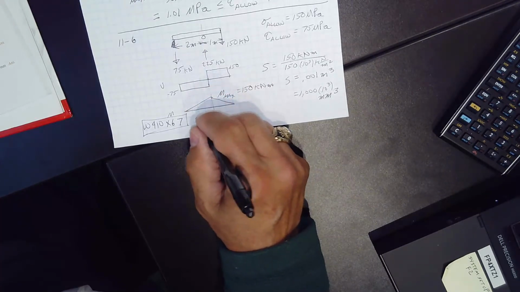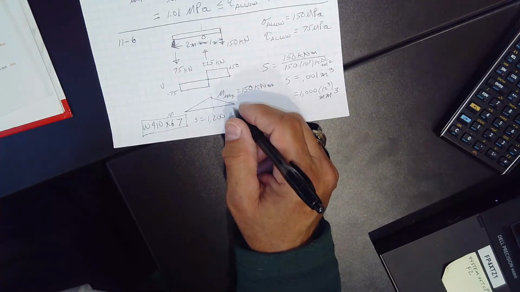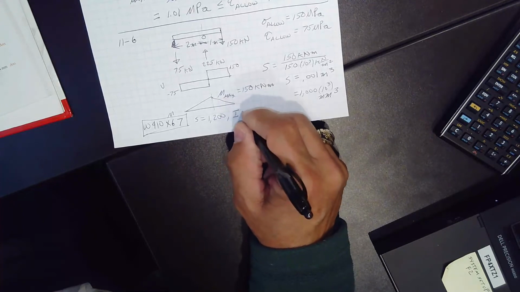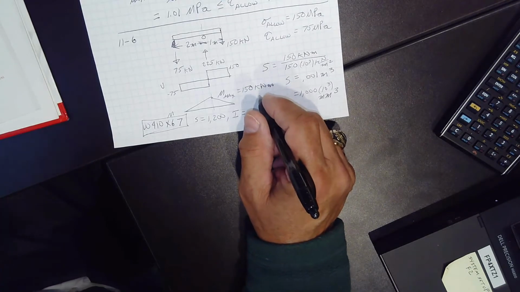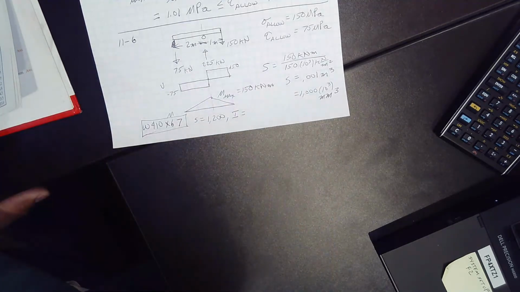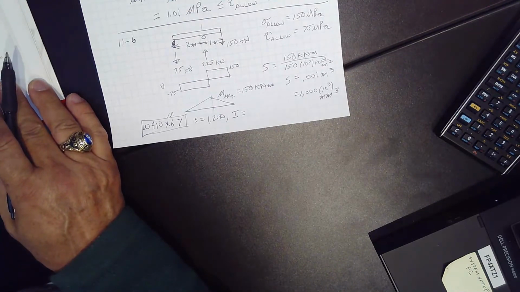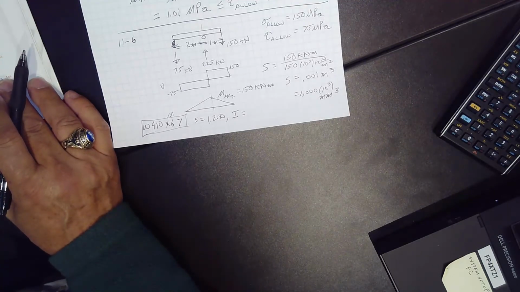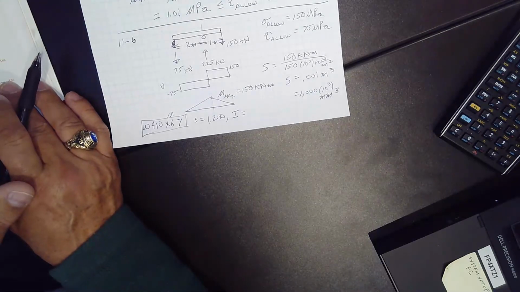And we know that S is equal to 1200, right? And we know that I is equal to, look it up, 267.